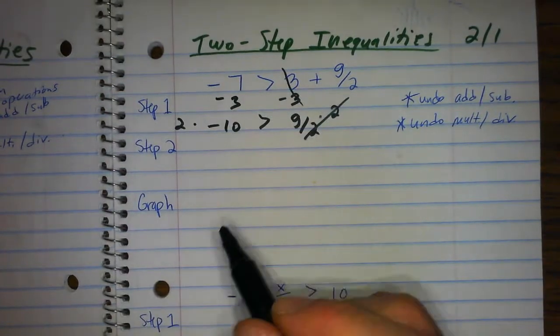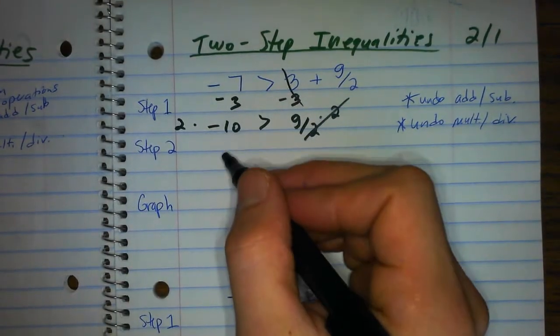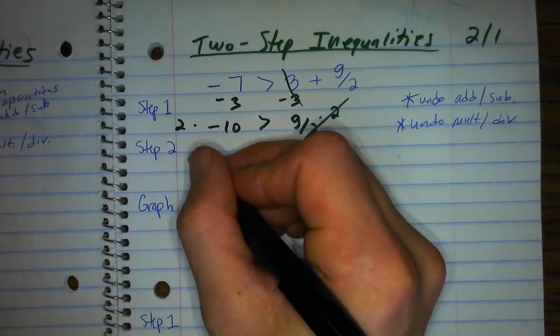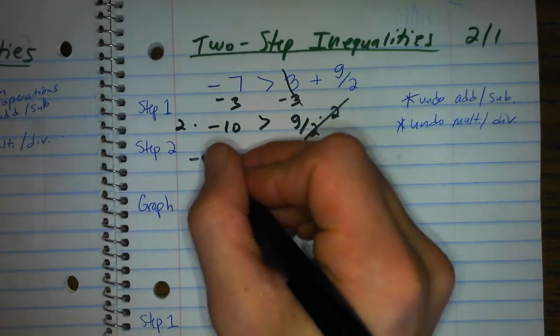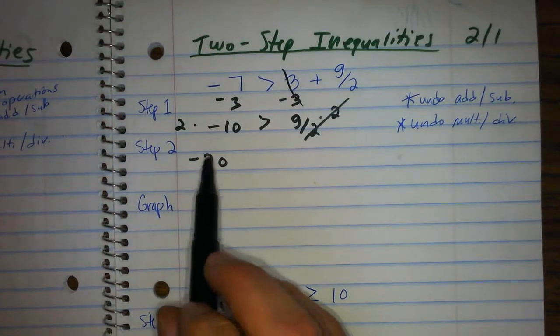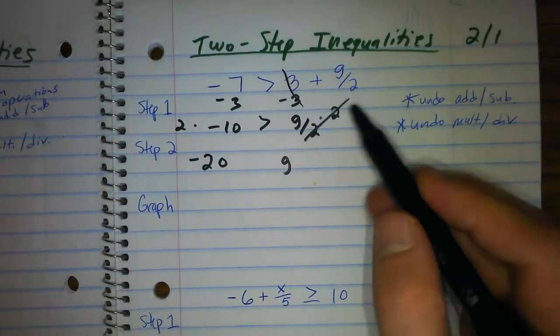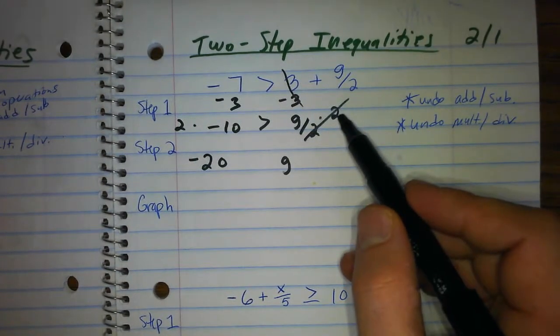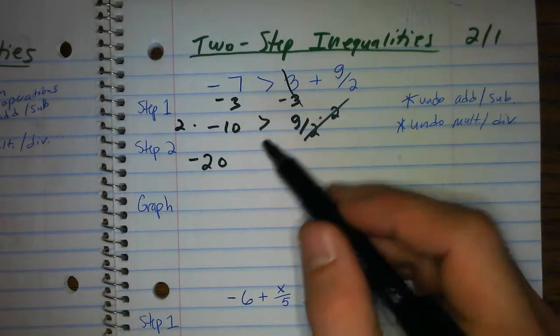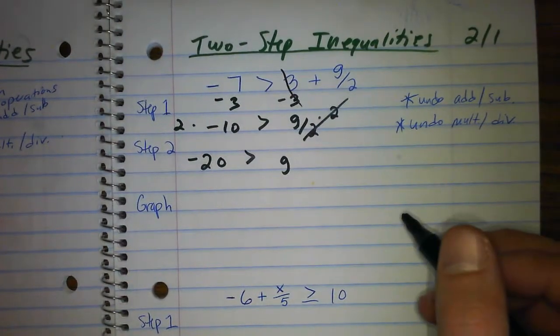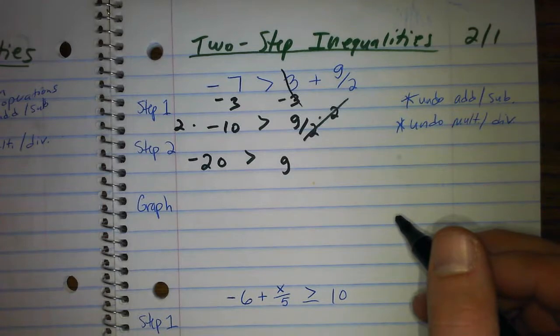So step 2, I get negative 20 on the left side, and then g on the right side. I multiplied by a positive number, positive 2, so I don't need to flip my inequality sign. That's going to stay the same, facing the same direction.